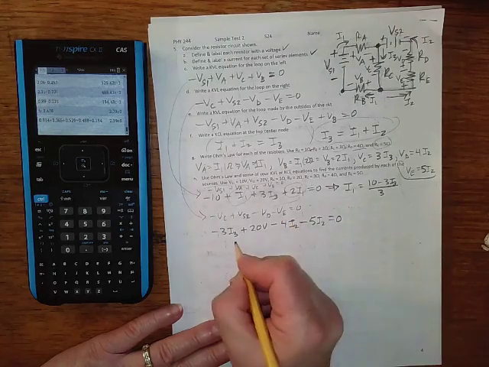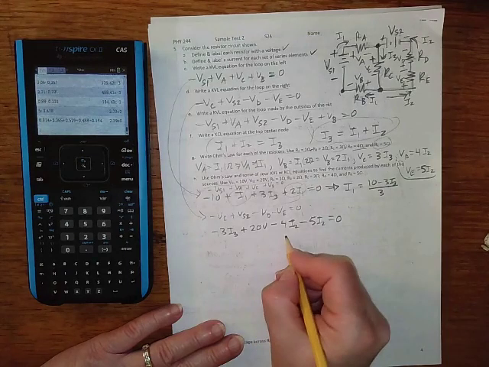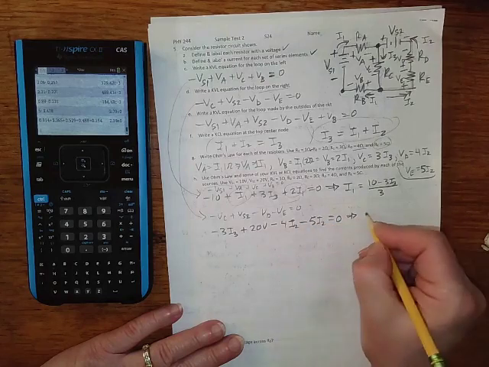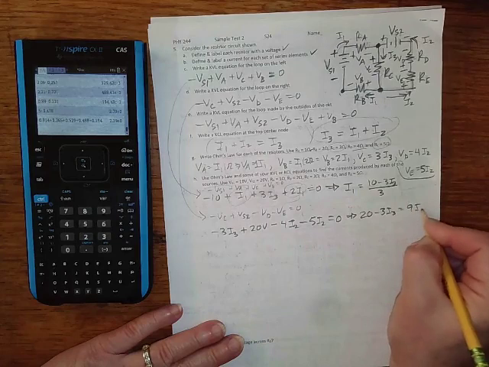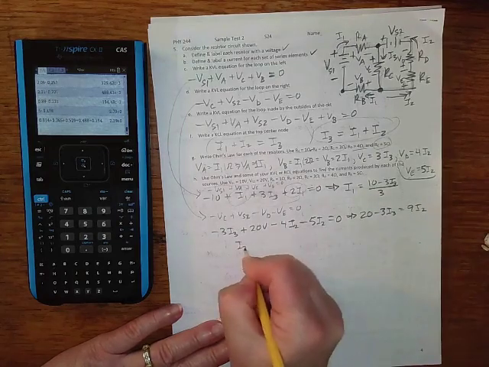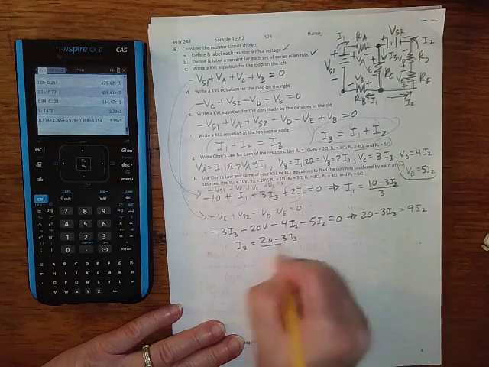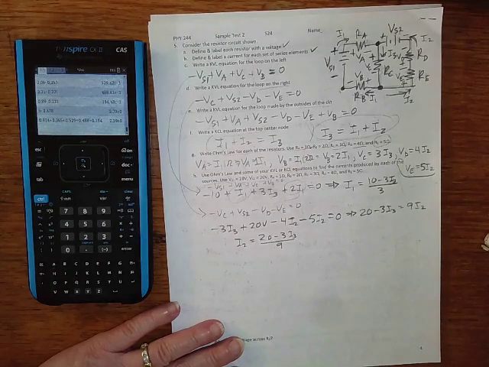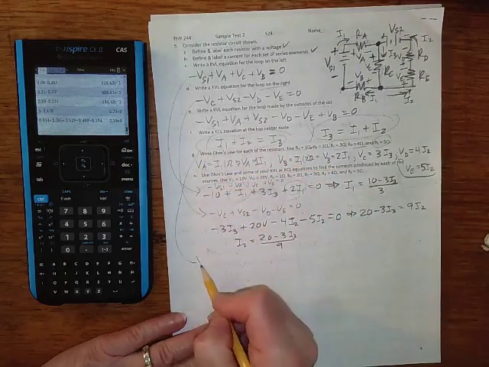So we'll say 20 minus 3I3 equals 9I2. So I2 is equal to 20 minus 3I3 over 9. Alrighty. So we've got I1 and I2 solved in terms of I3, and then we can use this equation.